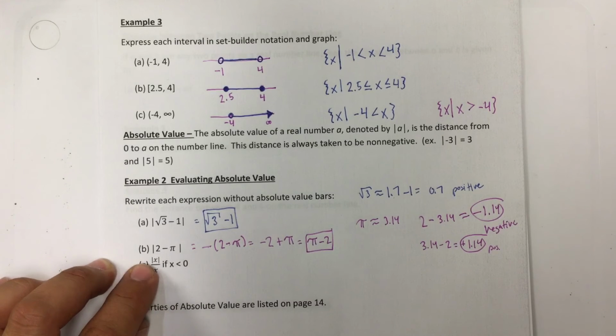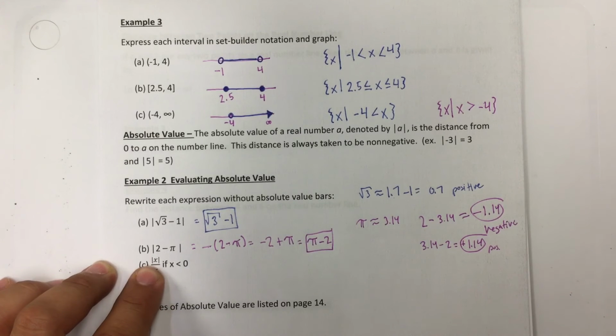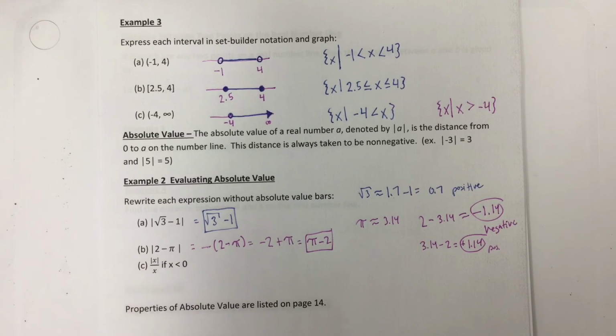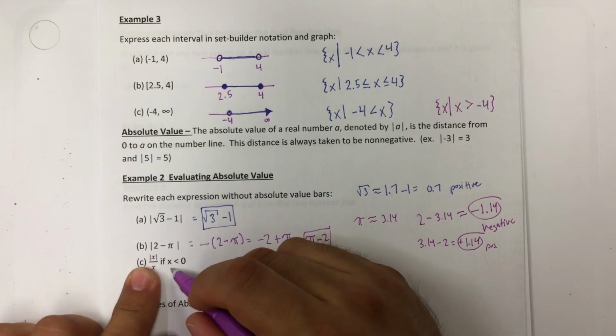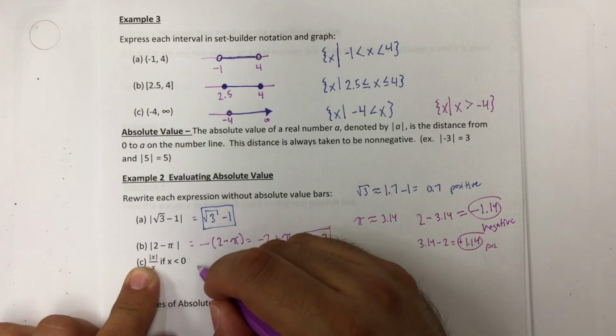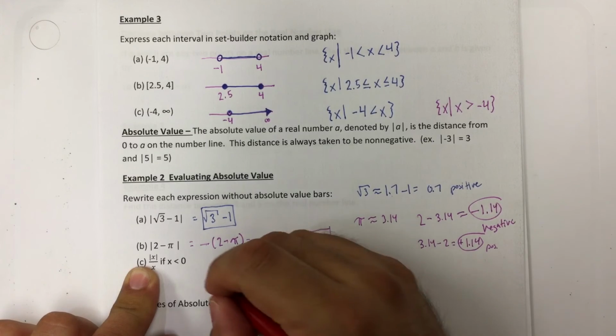Over here, we have x. X is so many units away from 0, just like x is negative so many units away from 0 as well. So the absolute value of x divided by x if x is going to be less than 0. Okay, so here we can take this. So since it's less than 0, the absolute value of this x, so if it's less than 0, the absolute value of this one, they're asking us to use negative x.